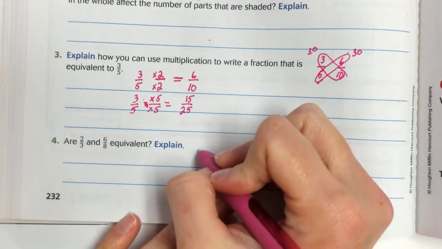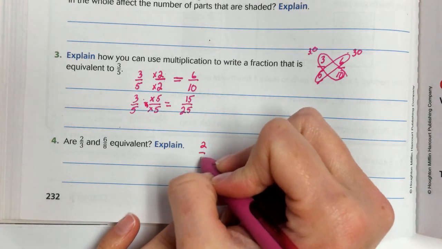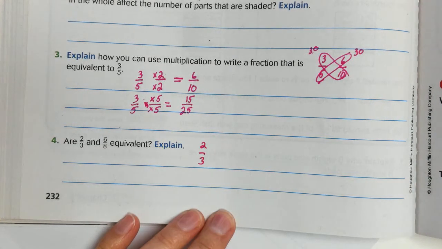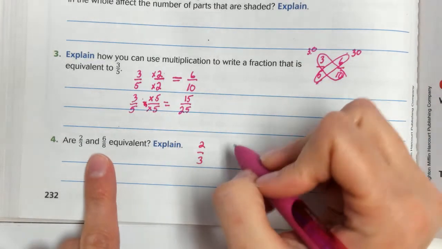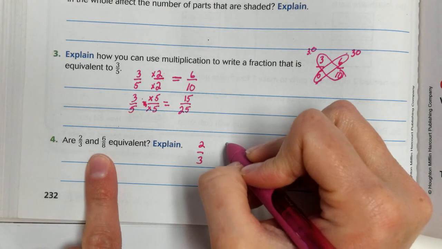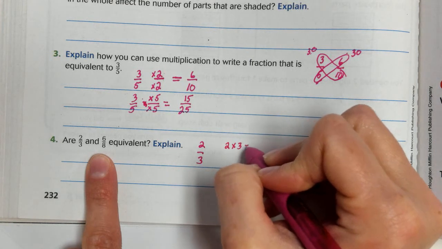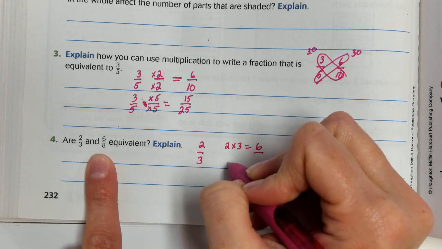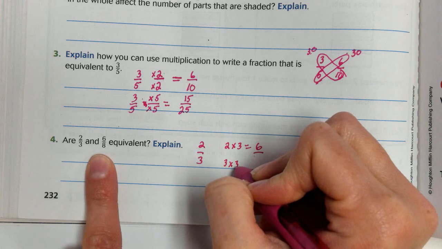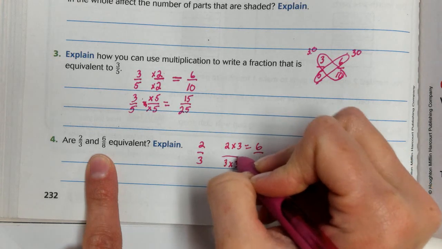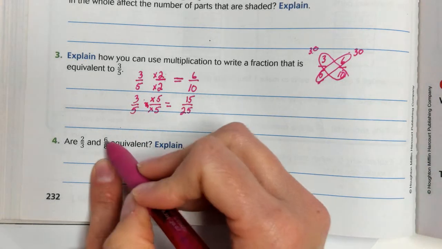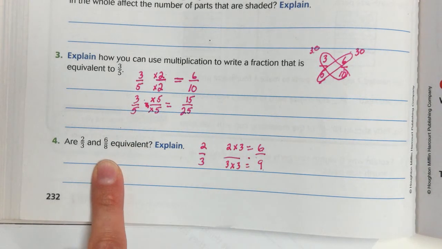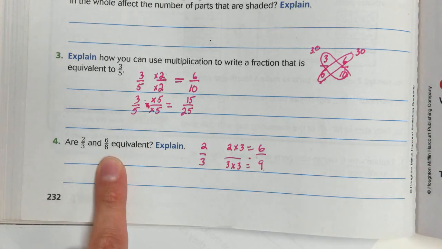Okay, let's use the rule we're talking about today. I would need to multiply the numerator and the denominator by the same number to make it equivalent. So 2 times 3 equals 6. So what is 3 times 3? 9. So 6/9 is equivalent, but 6/8 is not.